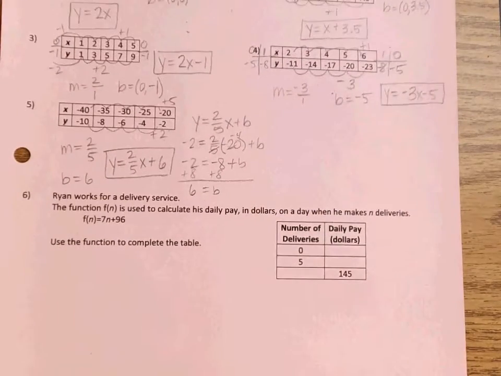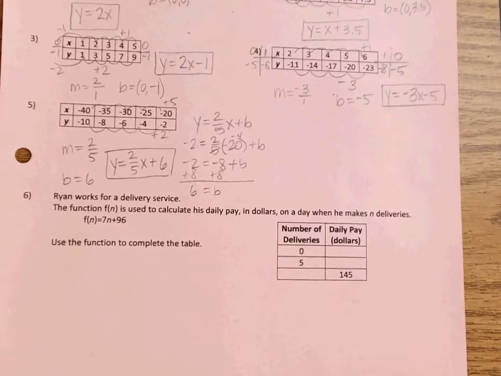Okay. The last problem right here is just a little bit of a story problem. Hopefully nothing too challenging, but I found this on an old end of course exam, and I was like, oh, we'll go ahead and try it. Ryan works for a delivery service. The function f of n is used to calculate his daily pay in dollars on a day when he makes n amount of deliveries. So the function is f of n is equal to 7n plus 96. We're going to use the function to complete the table.